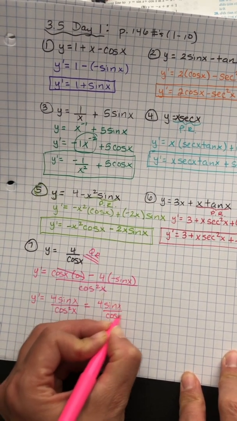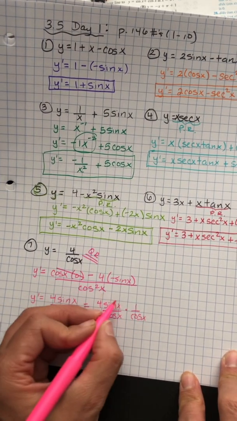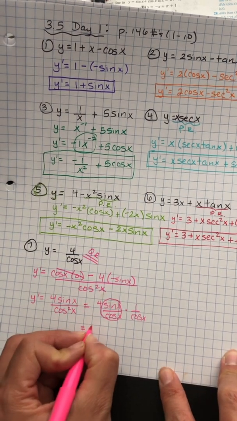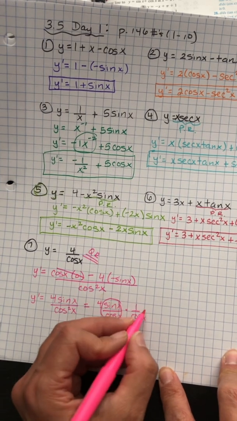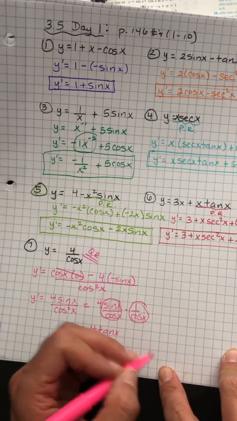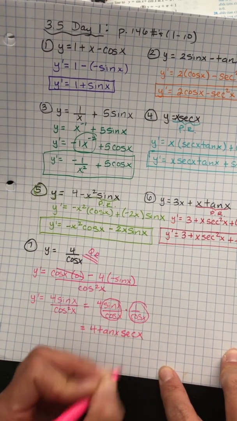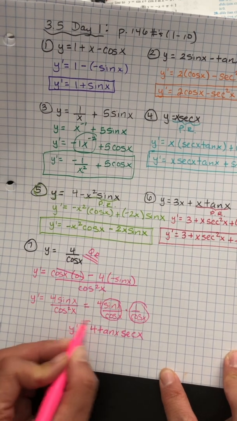Sine x over cosine x times 1 over cosine x. Because then we could take this and change it to tangent. So it's 4 tangent x. And the 1 over cosine x, that's the reciprocal of secant. So secant x. So 4 tangent x secant x is the derivative.